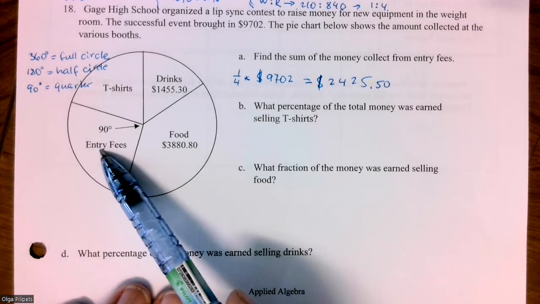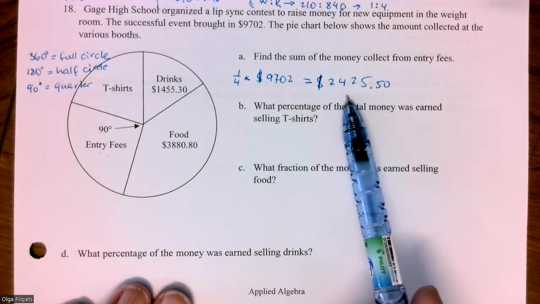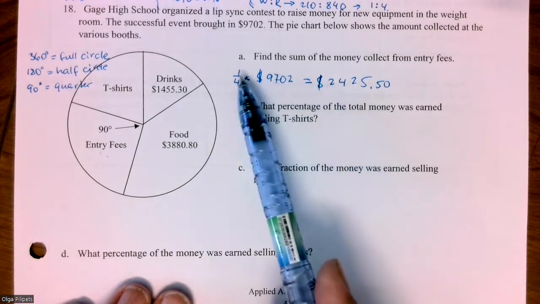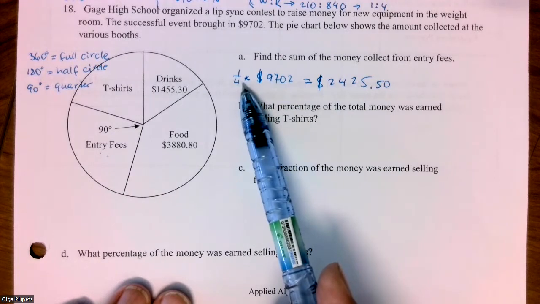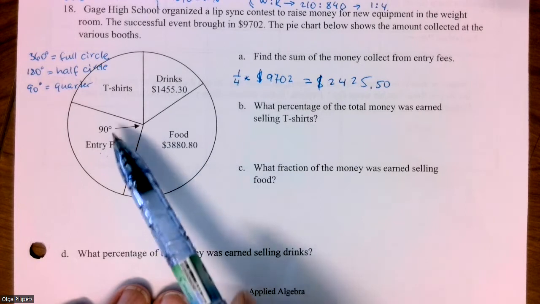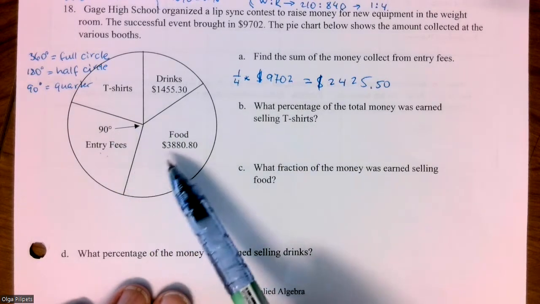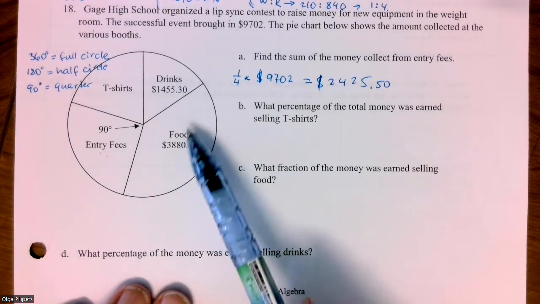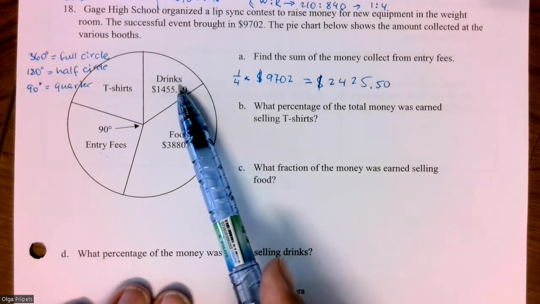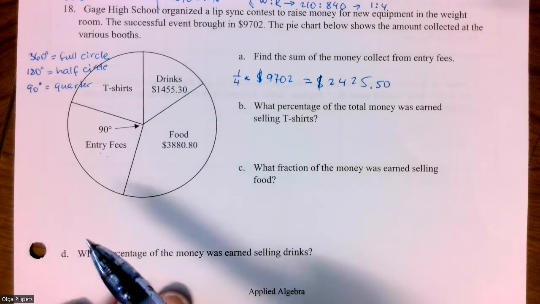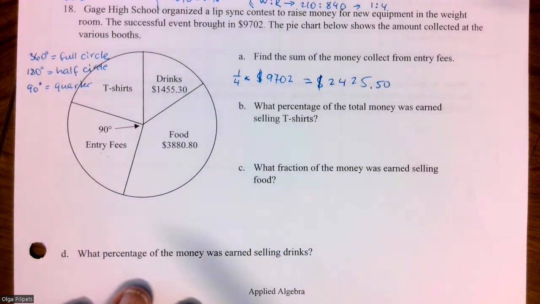For the entry fees, since it's a quarter, that's 25%, and we could do 100 minus 25 minus whatever percentage we find for food, and minus the percentage for drinks. So that's one way of doing it, but that would take us longer.